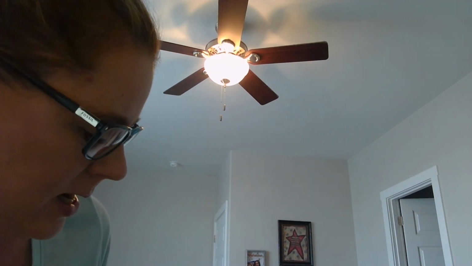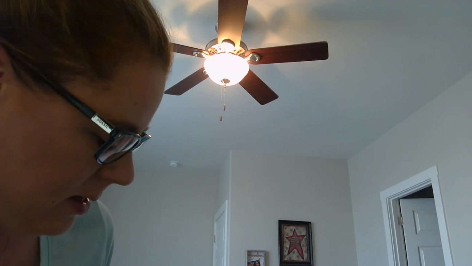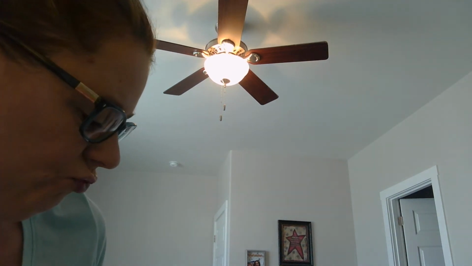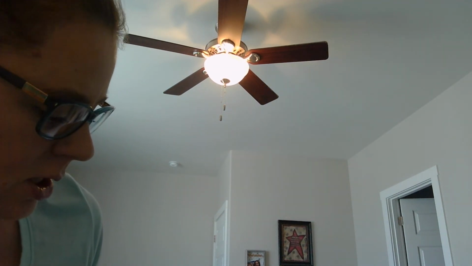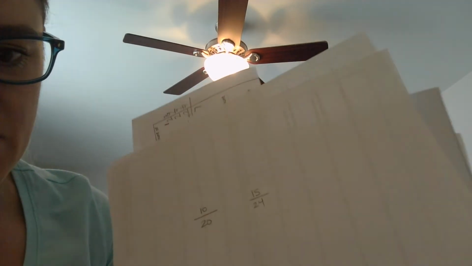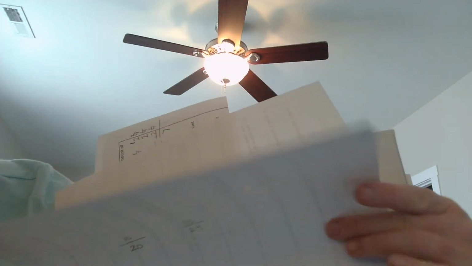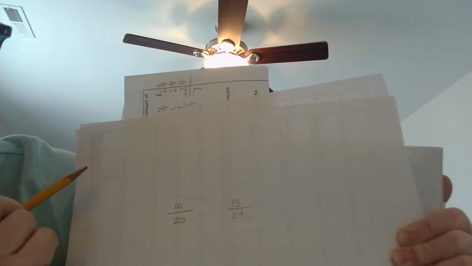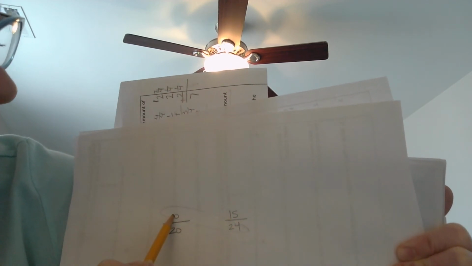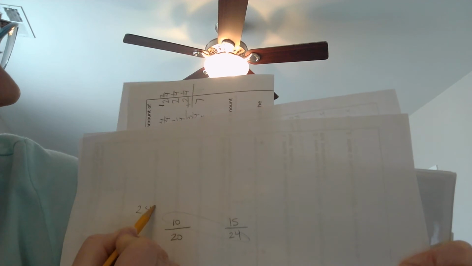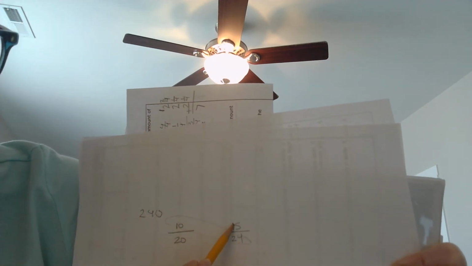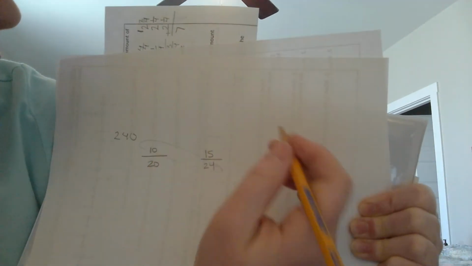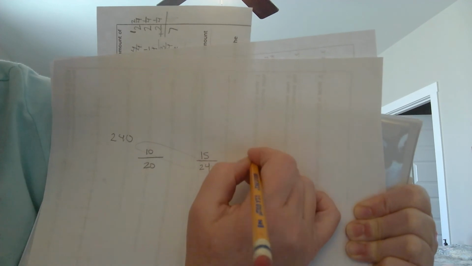So 10/20 and 15/24. Those are big numbers. So you're going to cross multiply like this. Which one's greater? 24 times 10 is 240. 20 times 15, if you can't do that one in your brain, remember you can do your area model.